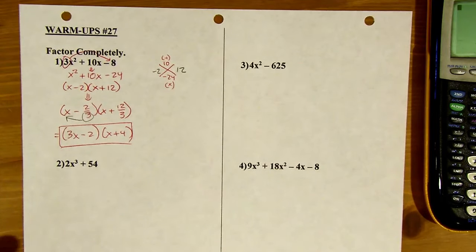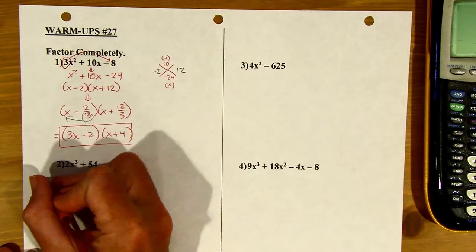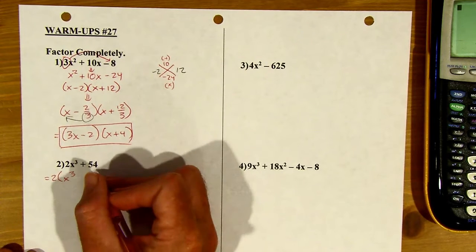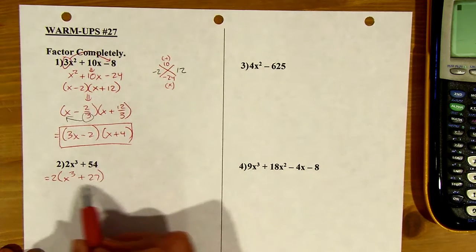Okay. All right, next up, I've only got 2 terms in the next 2 problems, so I'm not going to use a diamond problem, but I'm looking for a common factor. I have one here. 2 is a common factor. Okay, and then let's see, half of 54 is 27. Okay. So I'm still going to try to factor the binomial here.